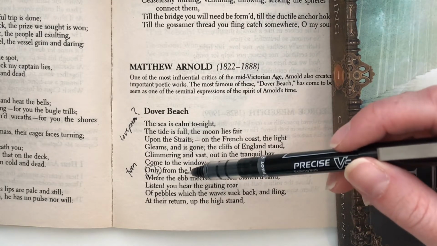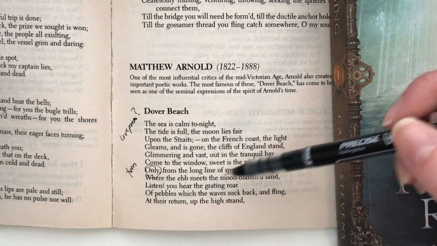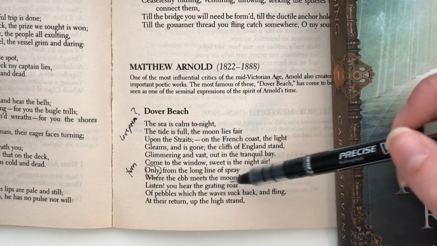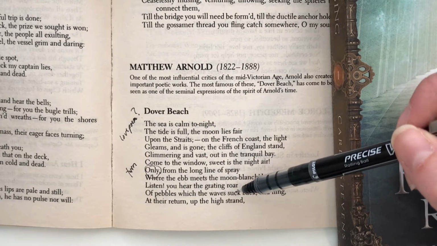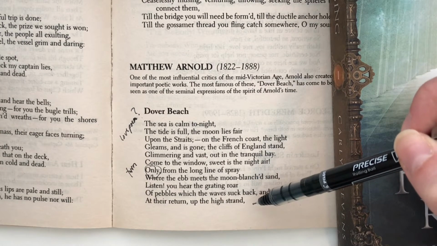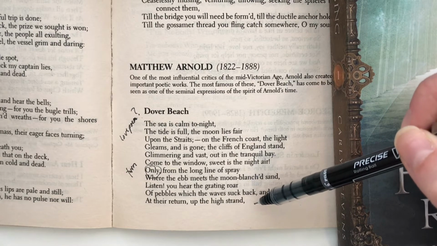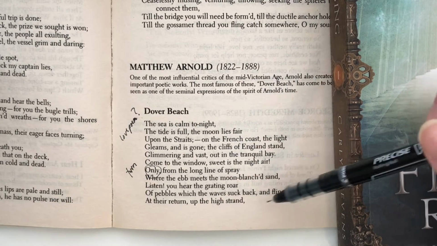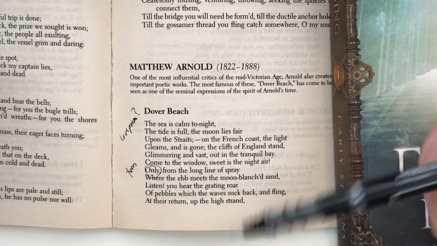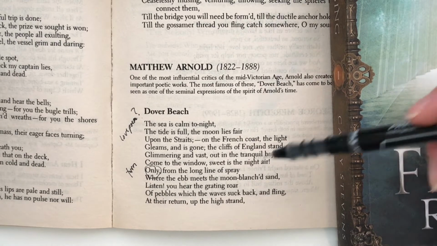"Only from the long line of spray where the ebb meets the moon-blanched land, listen, you hear the grating roar of pebbles which the waves suck back and fling at their return up the high strand." So I love this imagery here. We have some aural imagery, so listening imagery.